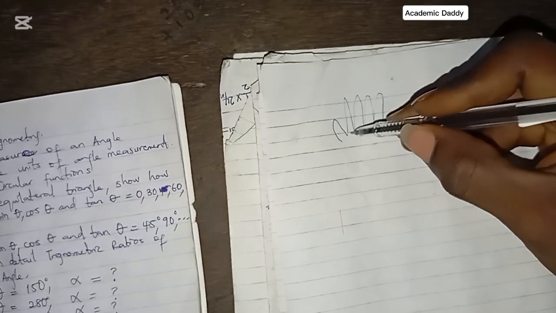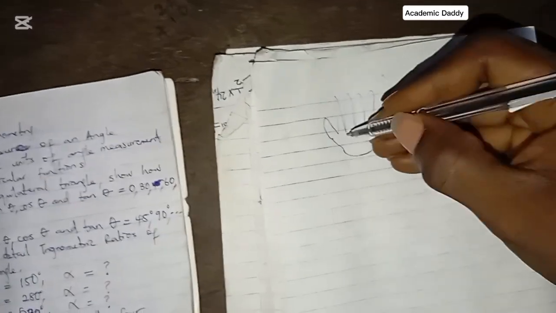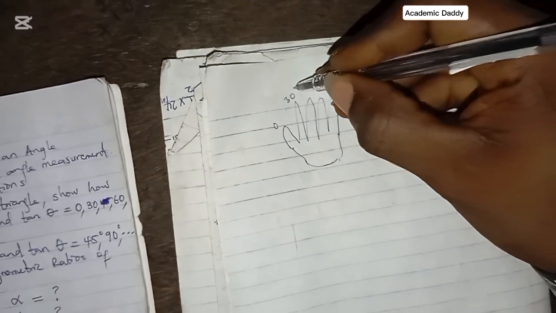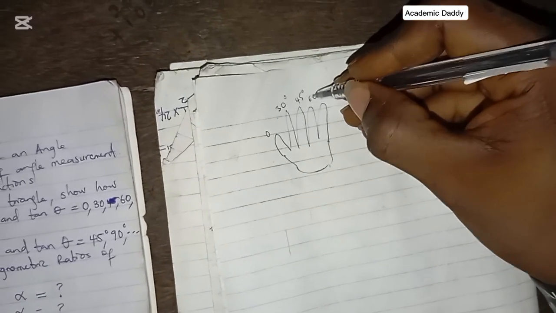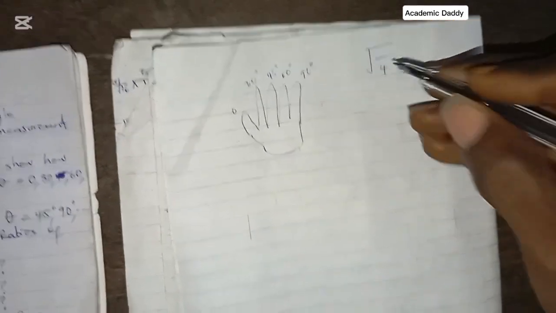Don't fear. Don't panic. This one is the hand of a giant. So I can choose to call this 0 degrees, 30 degrees, 60 degrees and 90 degrees. This will save us the stress of doing all those things that we've just suffered through. Then I have a formula that I normally use, which is roots all over 4. Roots of everything divided by 4.